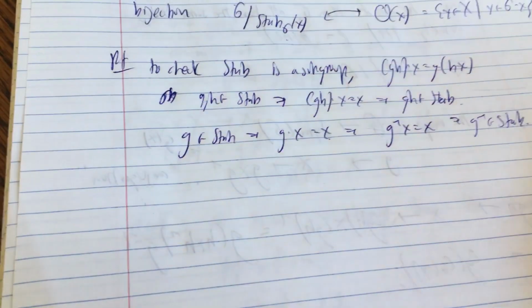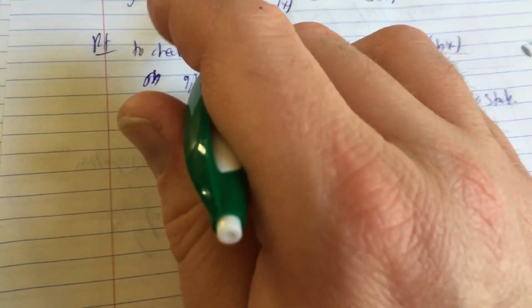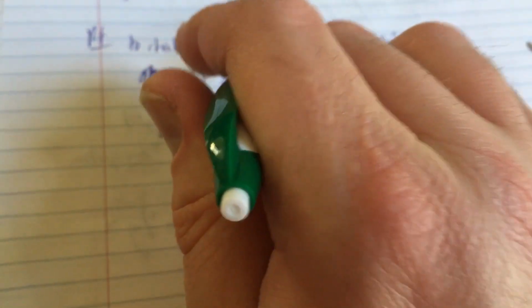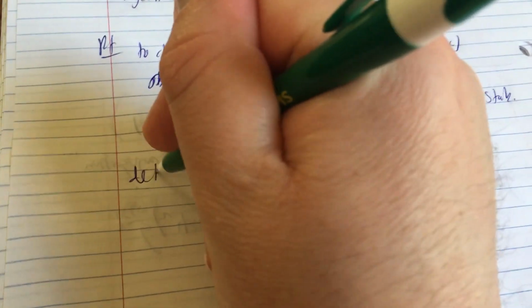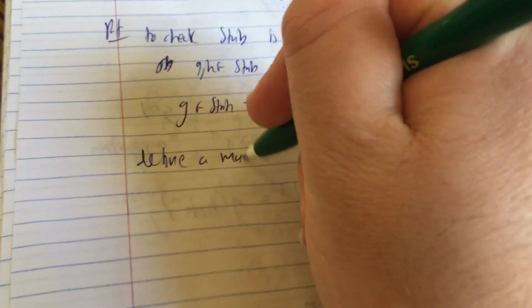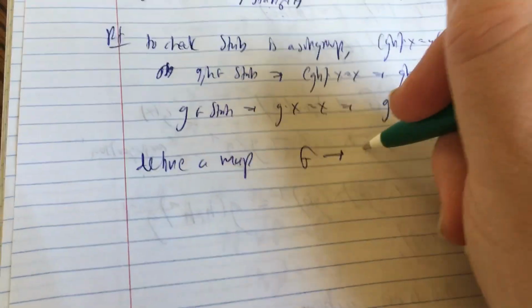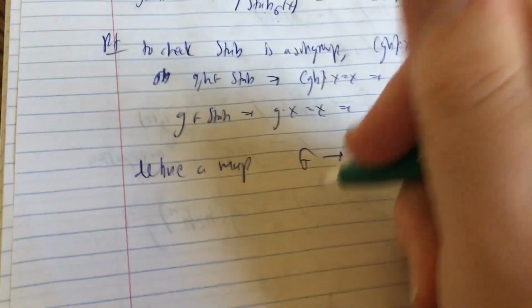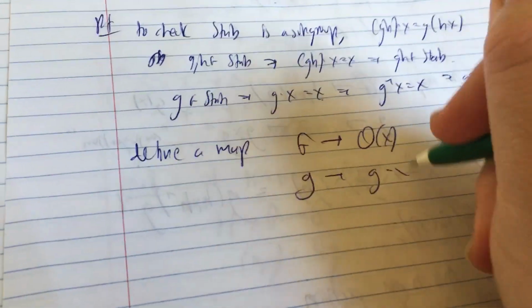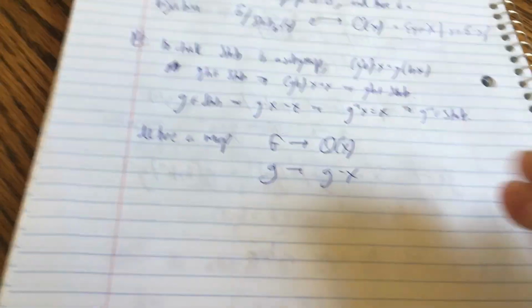And now what is this bijection from G quotient out by the left multiplication by Stab with O? I'm going to define a map from G to O of x, and it takes any little g to g times x.